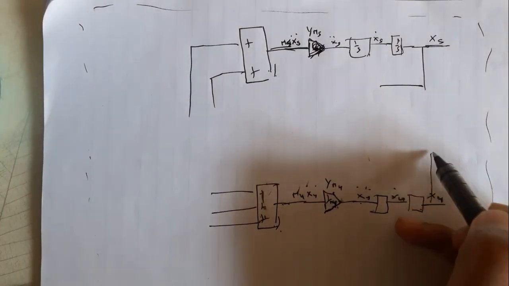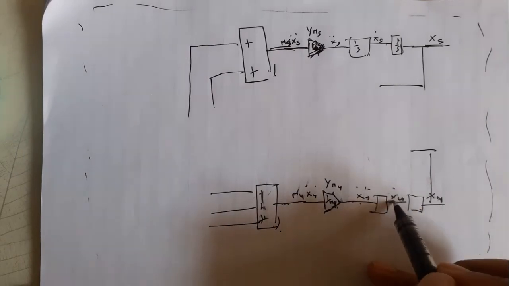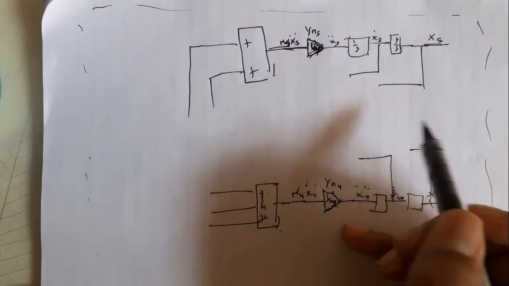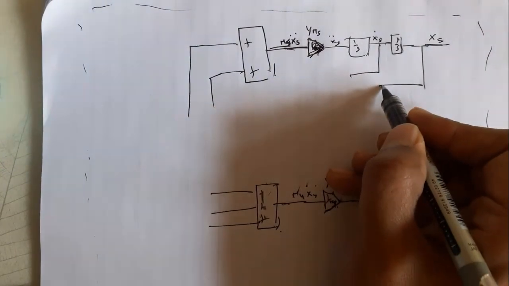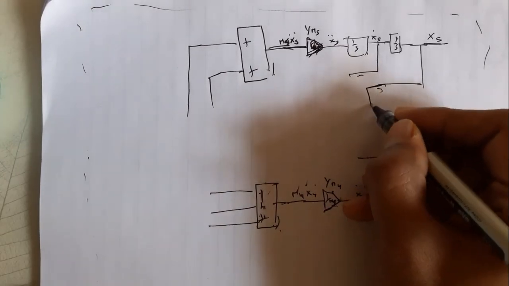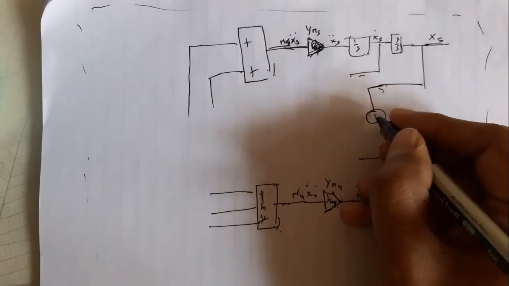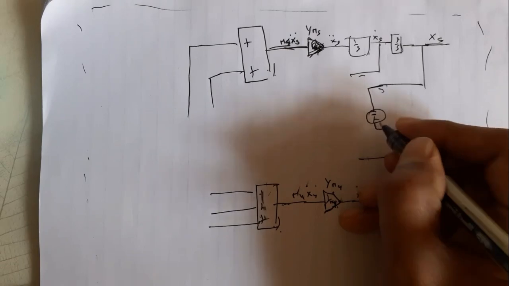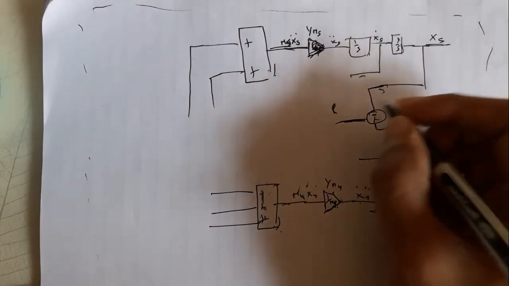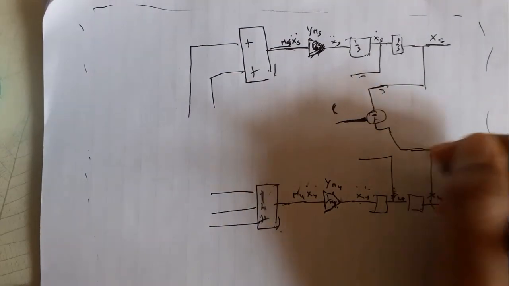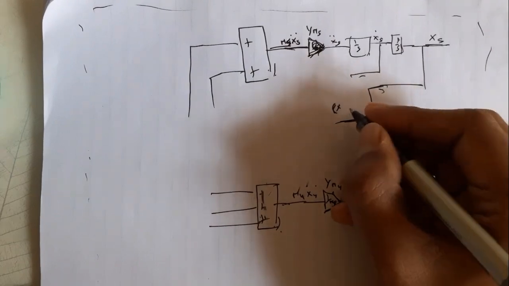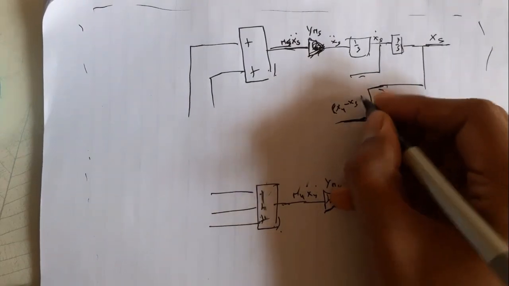So what we'll do, we will branch it: xu, xs, and xu dot, xs dot. To get what we need, we are just rearranging, placing it in a loop. So yeah, we will branch it and we will add and subtract. So this is subtracted, and when these two links go, the output will be xu minus xs.